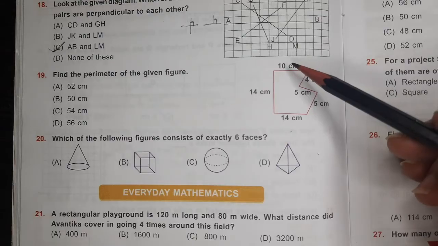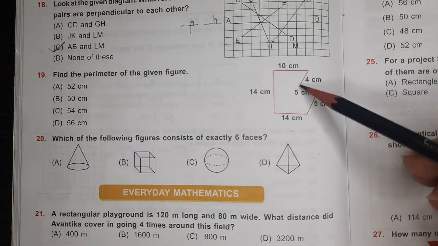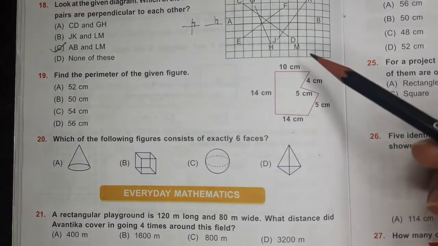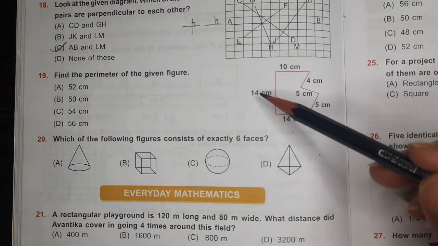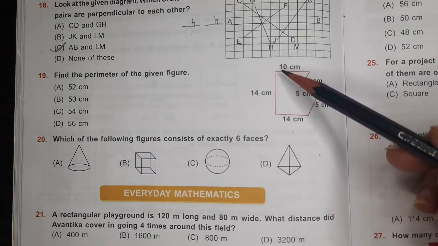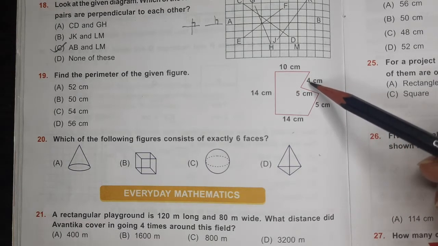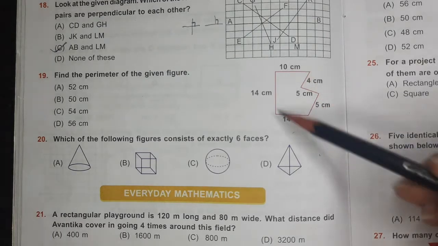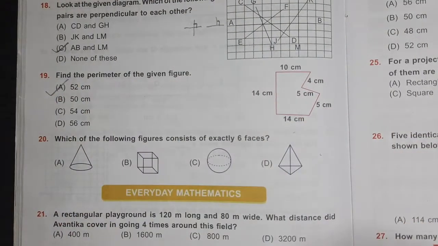इसमें सब में वैल्यूज दिए हैं क्या, सब साइड्स में देखते हैं. So this is given, this is given, this is given. Okay, so we just have to add these numbers to find the perimeter. So 14 plus 14, it is 28. 28 plus 10, it is 38. And 38 plus 4, it is 42. 42 plus 5 plus 5, that is 10, it is 52. So the answer to this question, the perimeter for this particular figure is option A, 52.